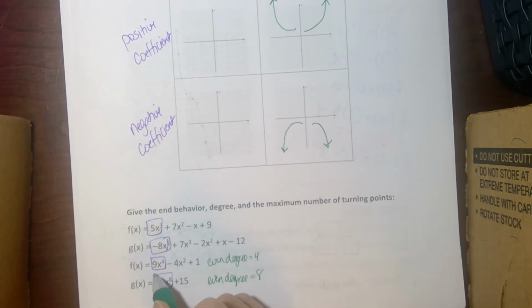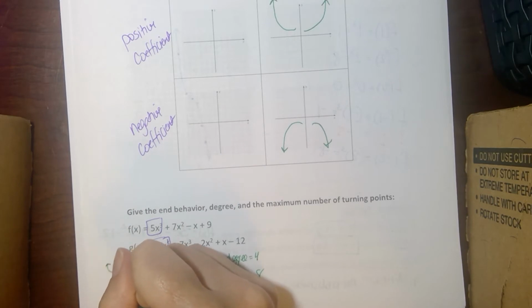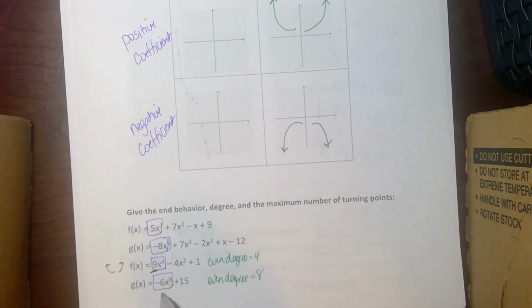We have 2 that have even degree, so the ends are going to even out. This one has a positive coefficient, so both ends are going to go up. This one has a negative coefficient, so both ends are going to go down.